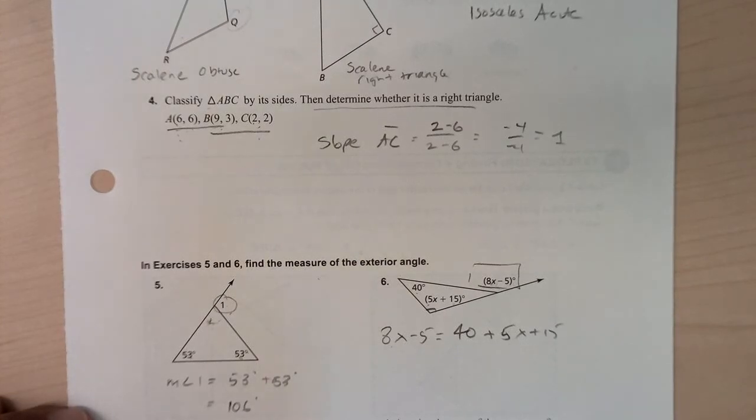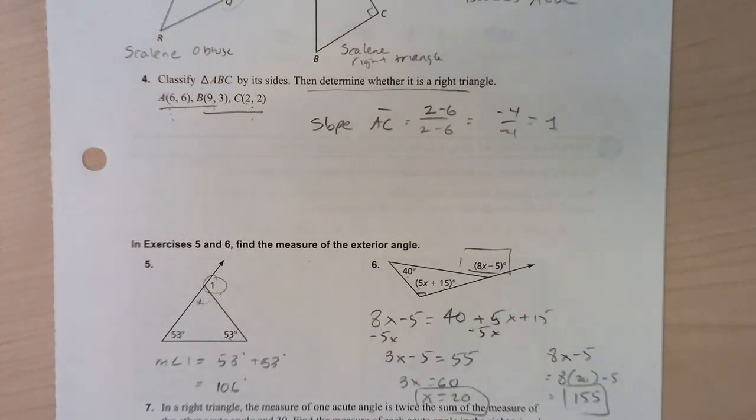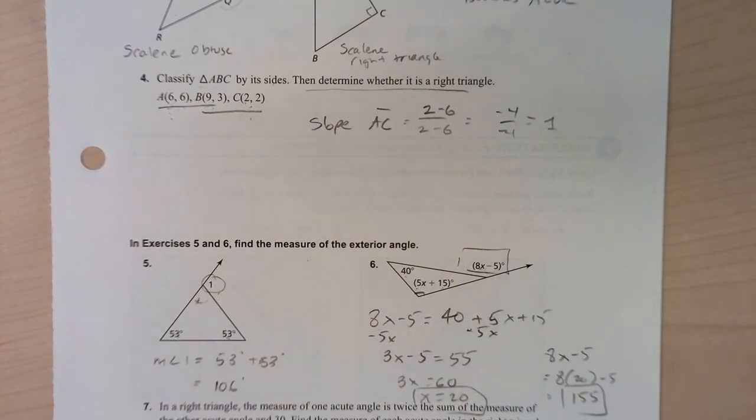Maybe take a couple minutes. I said I'm not going to go through that, but I'll go through the work and you can see if you have your correct solution. Okay, so you can see my work. Solving the equation for x, first of all, x is equal to 20, and then substituting that back into the algebraic expression in order to find the measure of the exterior angle. Sorry, let me try to get a better focus there. The measure of the exterior angle is 155 degrees.